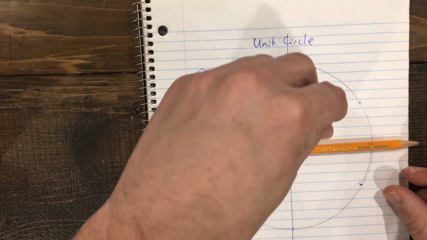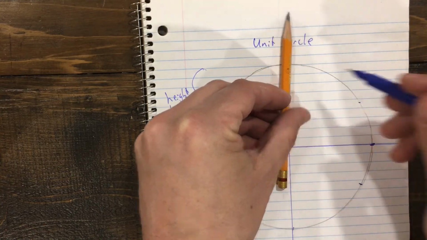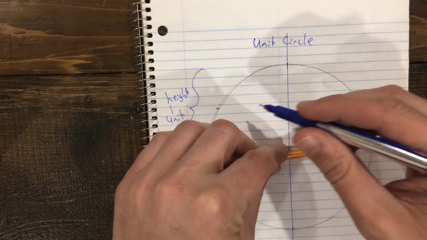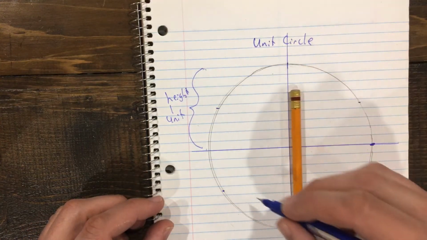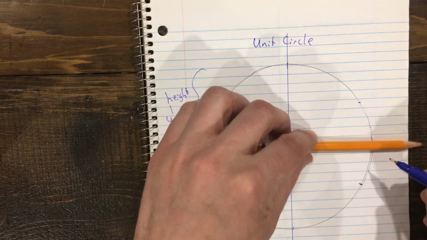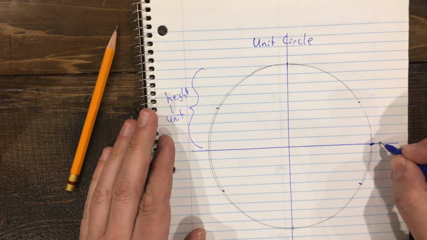and we're going to travel around the circle to a 90-degree angle, 180, 270, and then back to 360. So this is going to be my 0.